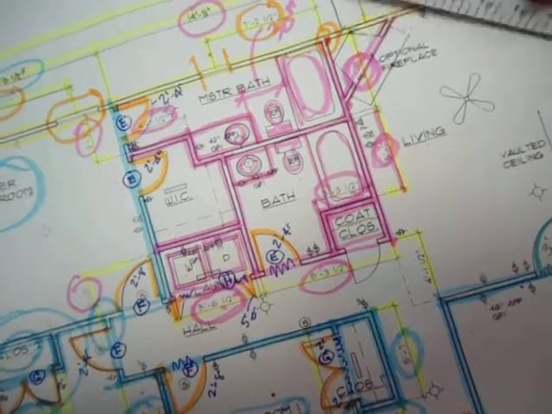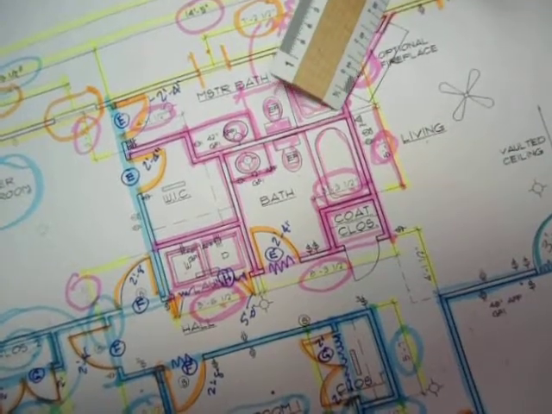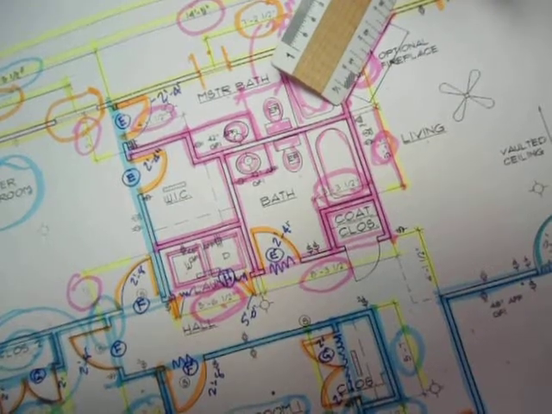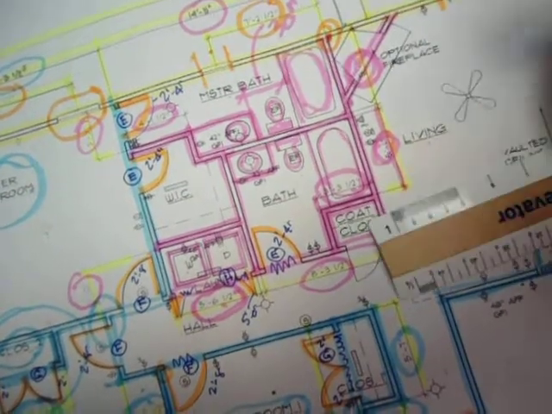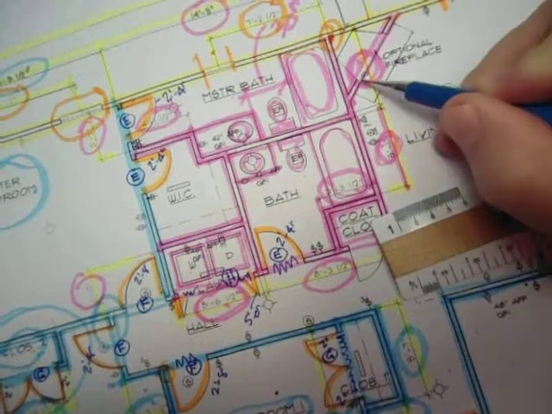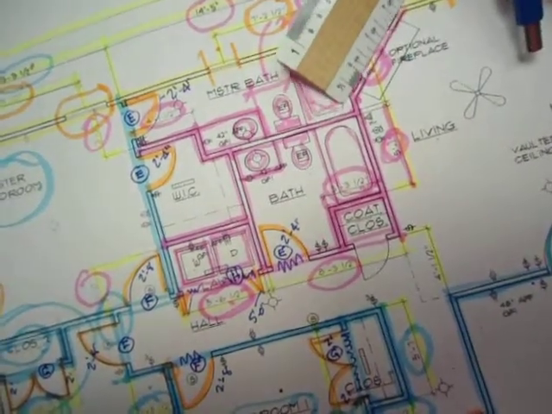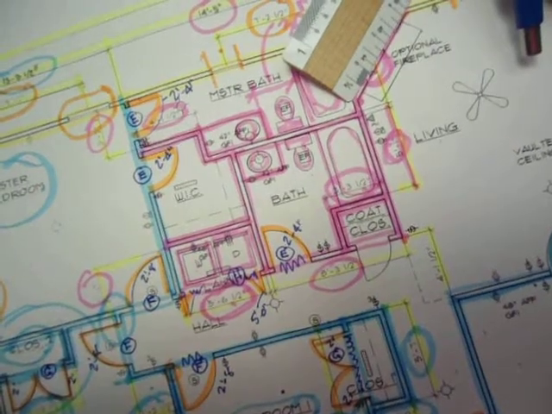And for the fireplace, we're just going to draw it for the purposes of this about 3'4" wide from here to here in the front, and this is just going to mimic a fireplace at this point.